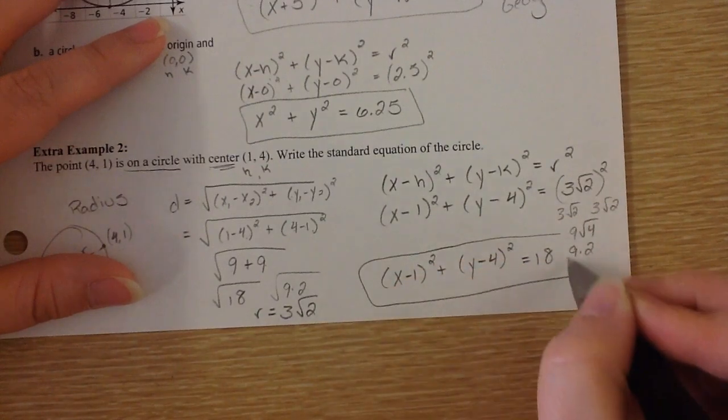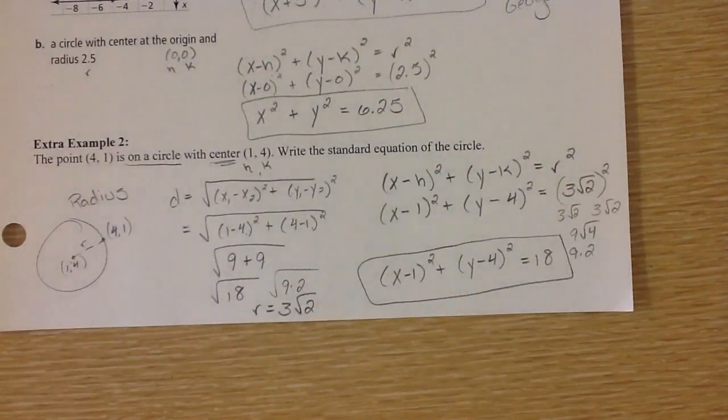There's the equation. So this one had one extra step. We had to use the distance formula to find that radius.